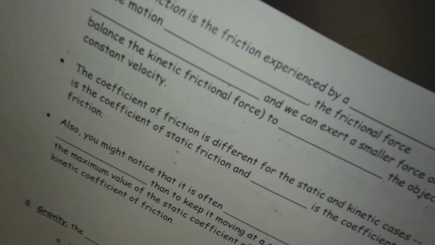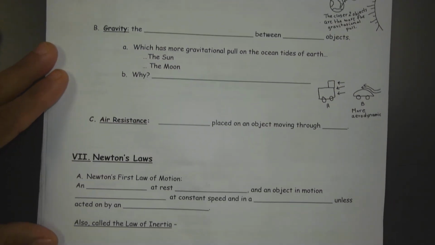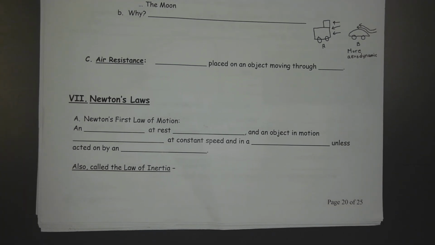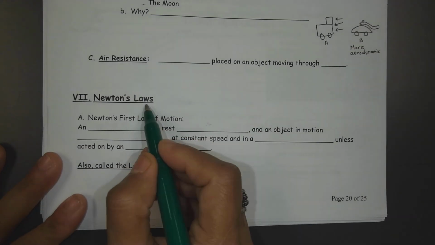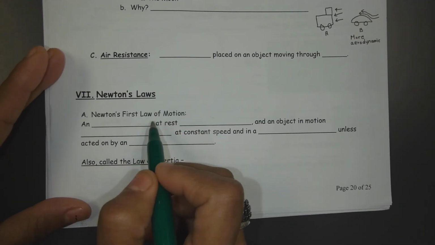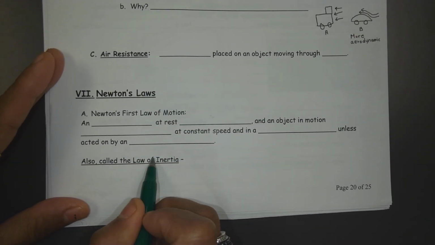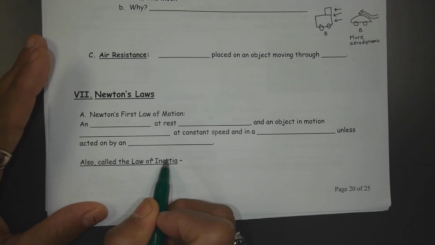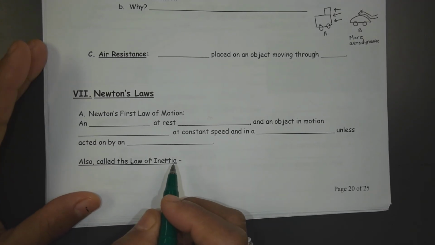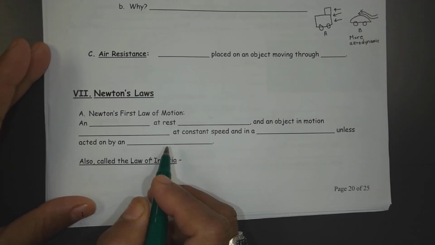And I'm going to go to Newton's 3 laws, which is super easy cheesy. It will be on our next quiz, okay? But you learned this in middle school. Newton has 3 laws of motion. His first law is also called the law of inertia. Hopefully this is like, I remember this. I remember my 7th, 8th grade teacher.